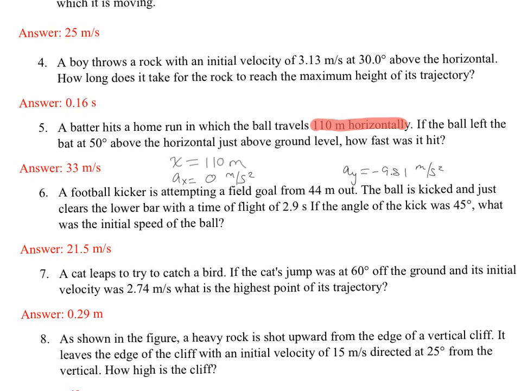George? 50 degrees. The angle theta is 50 degrees.